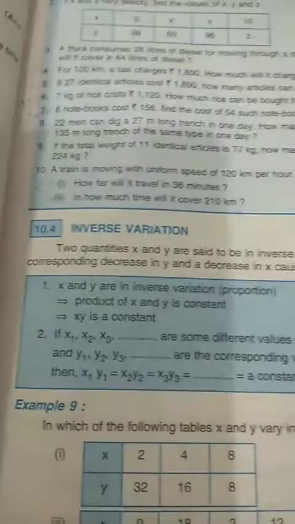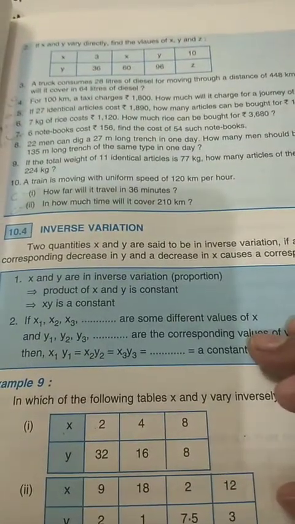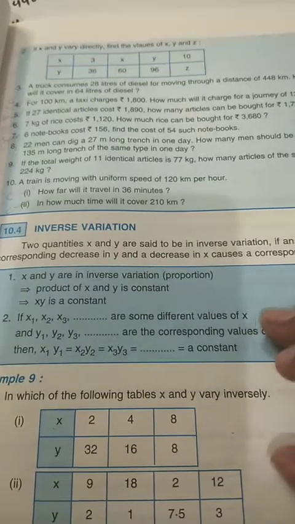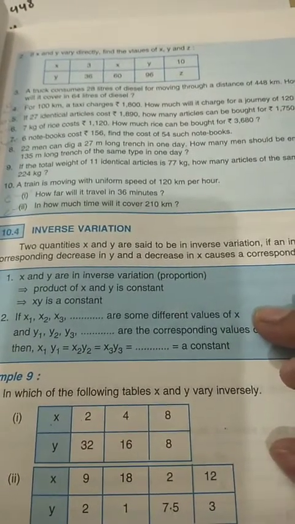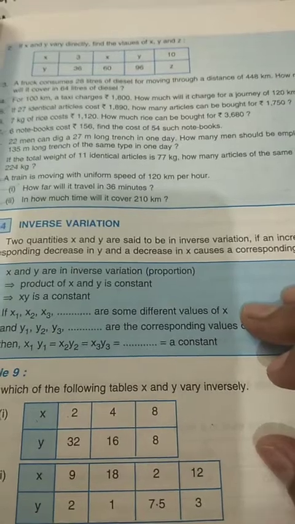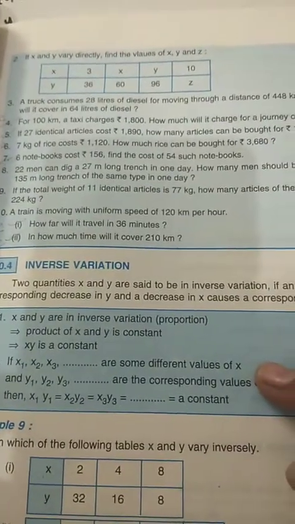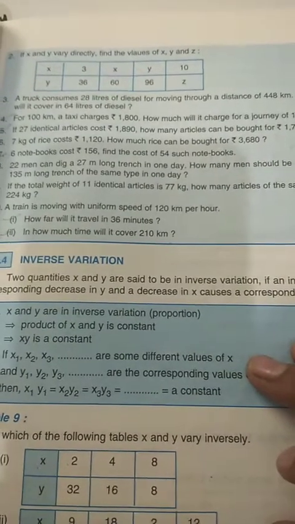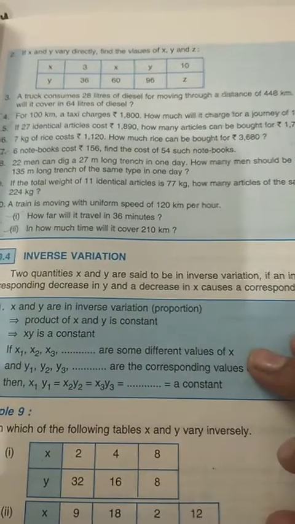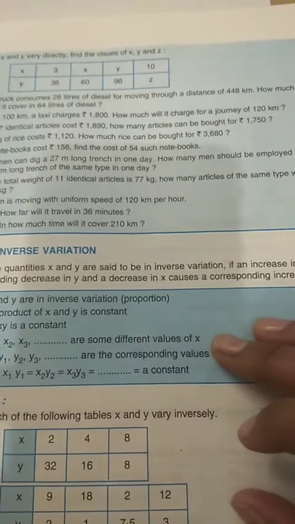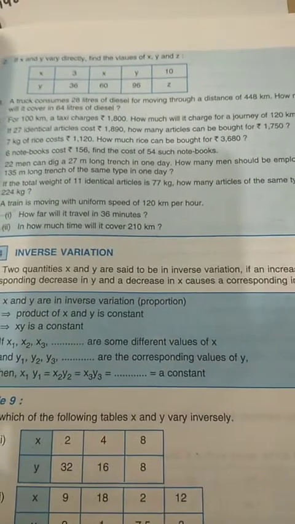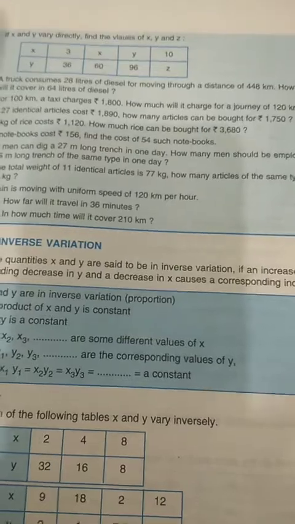Next question, you can see question number 5. It is saying that 27 identical articles cost this much, how many articles can be bought for rupees this much? So articles and cost is given, so you will make two columns, articles and then the cost.